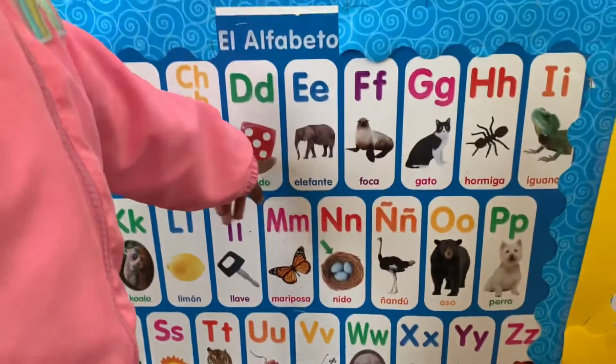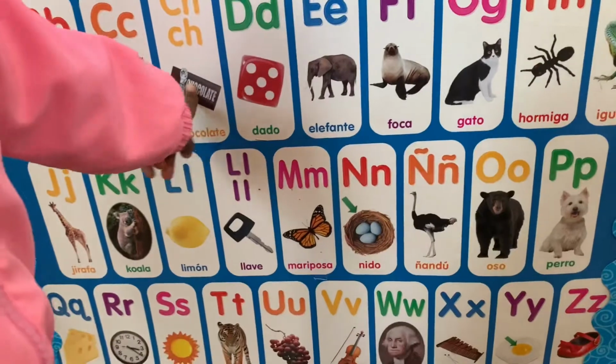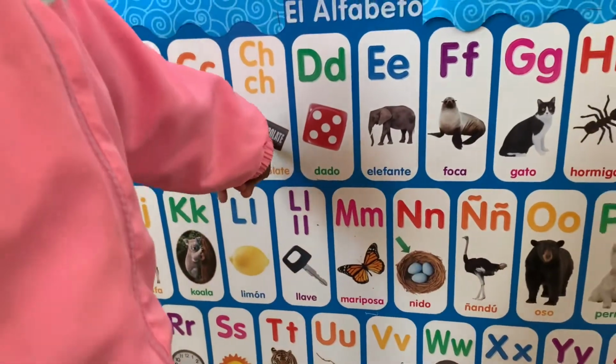Now she's 2 years old, so she gets distracted very easily. And so we only do a few letters at a time.